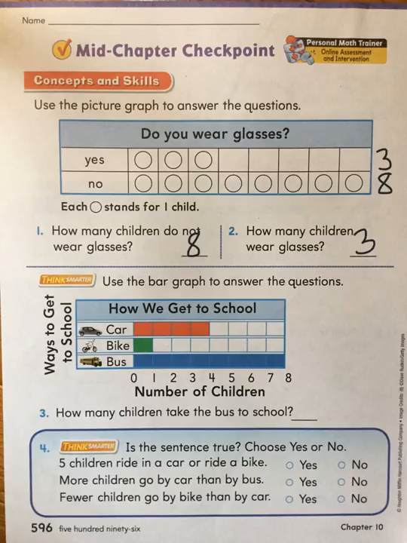Now let's look down here at the bar graph. I want to write my numbers on the end. So for car, I'm going to go all the way to the end, go down, 4. I'm going to have to write that kind of small. Then for bike, just 1. And for bus, that's a long bar, 8. So I'm going to write 8.